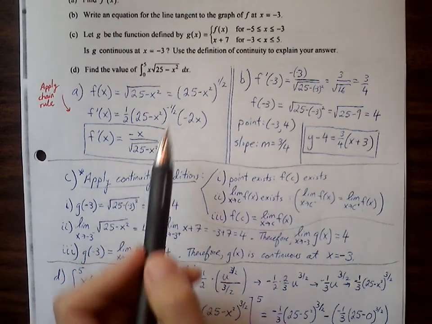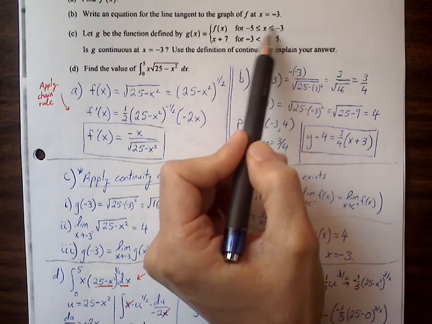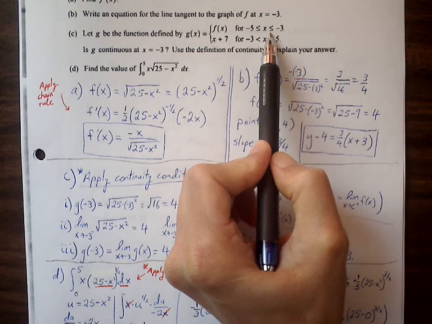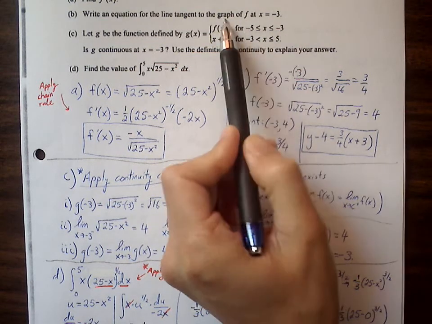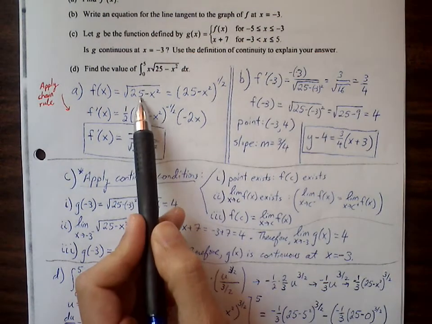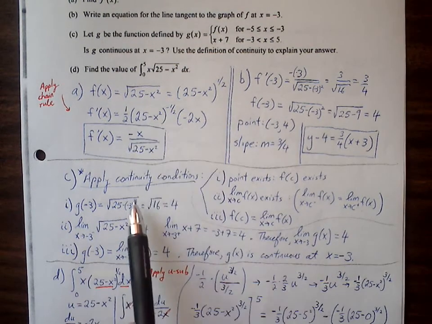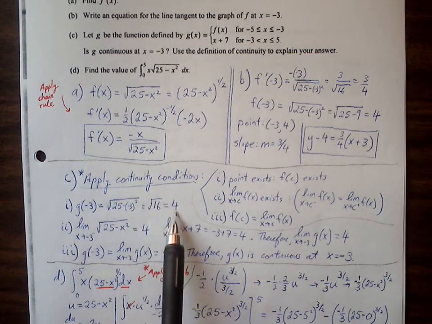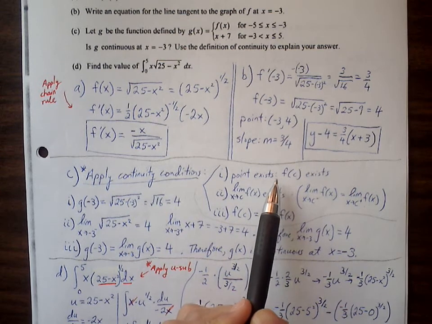First condition is, does the point exist? So we're going to plug in -3. -3 is defined because of the less than or equal to with the first piecewise. So we plug -3 into f of x. We get the square root of 25 minus -3 squared, which is root 16, which is 4. So our ordered pair exists at 4.